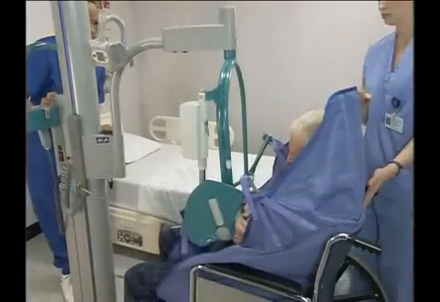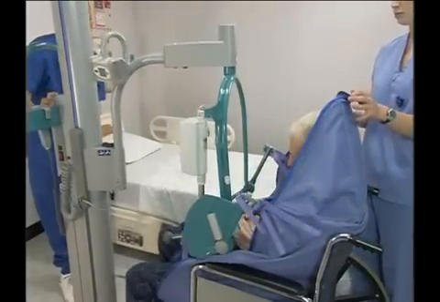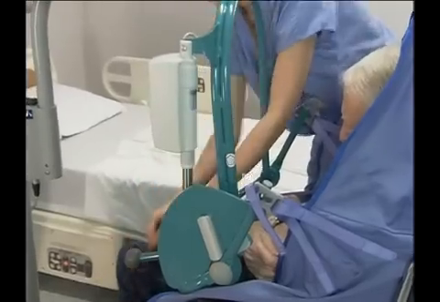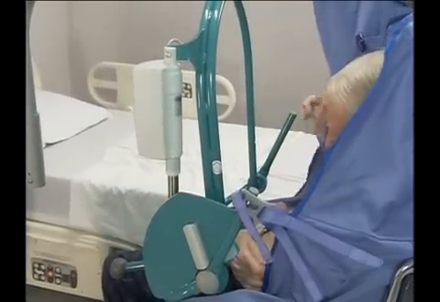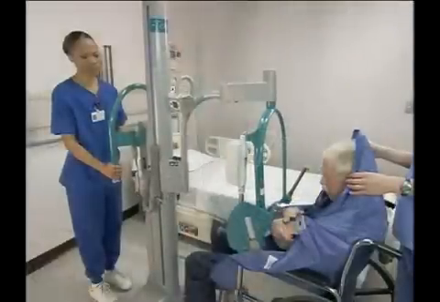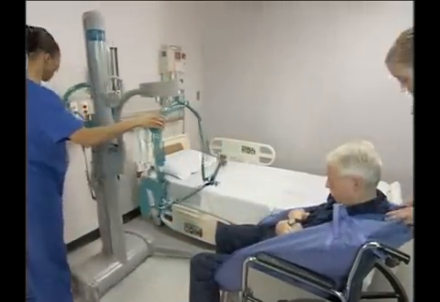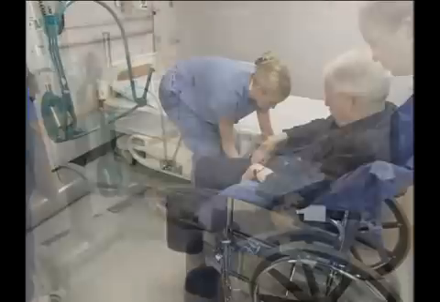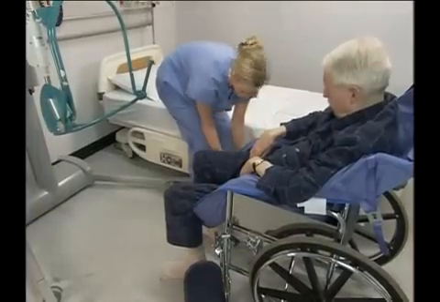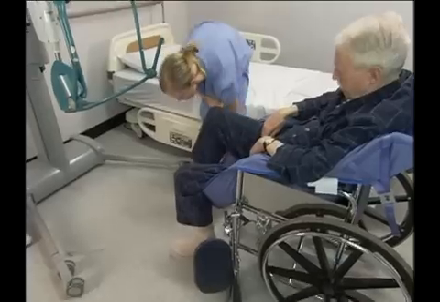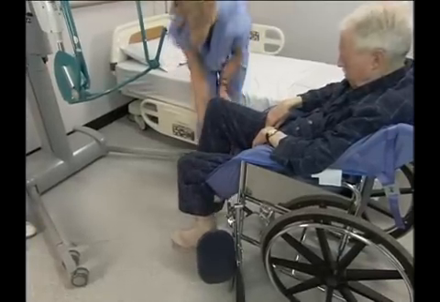Make sure the person's buttocks are at the back of the chair. Release the sling from the swivel bar. Then move the lift out of the way. Leave the sling under the person so it's ready for his return to the bed. Reposition the wheelchair's footrests and armrests and put the person's feet on the footrests.